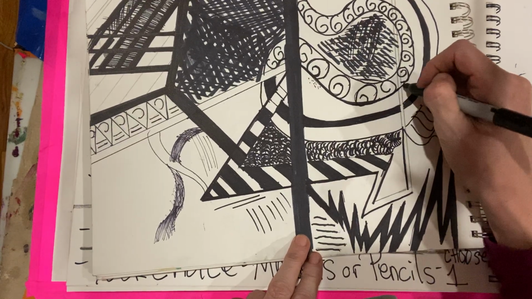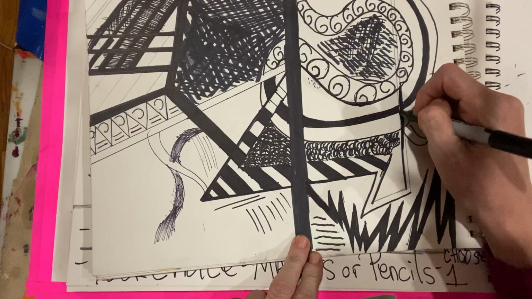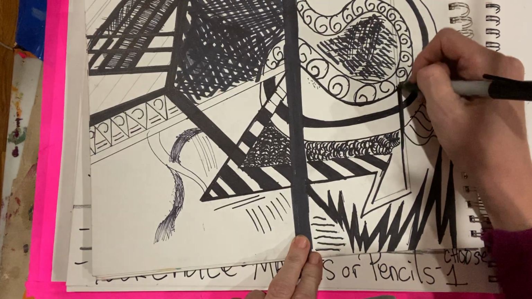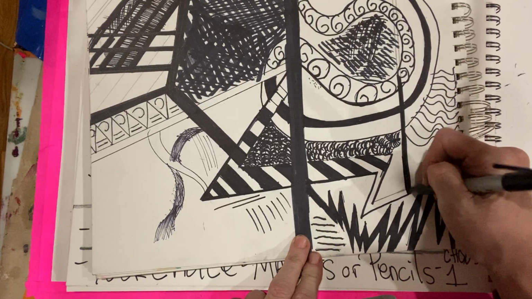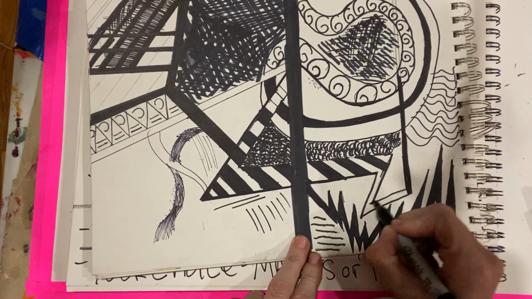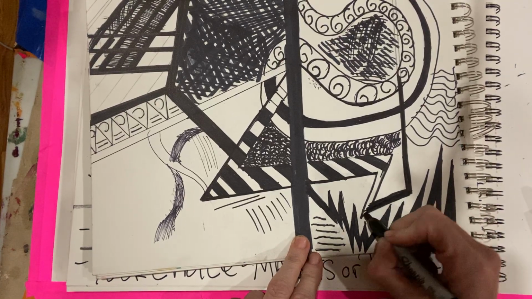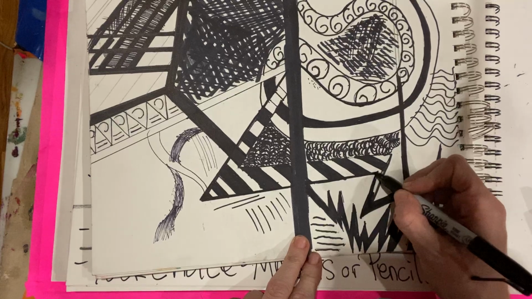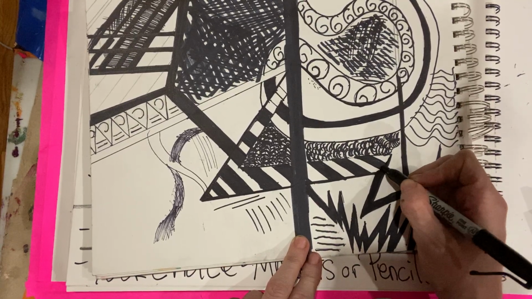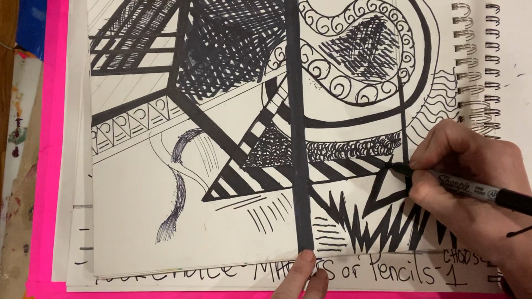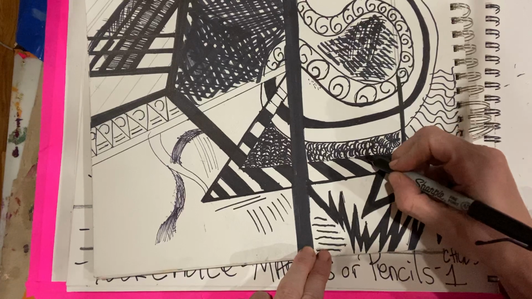You can see I'm going over certain shapes and coloring that in. So you can kind of change patterns in the middle of the shape here.